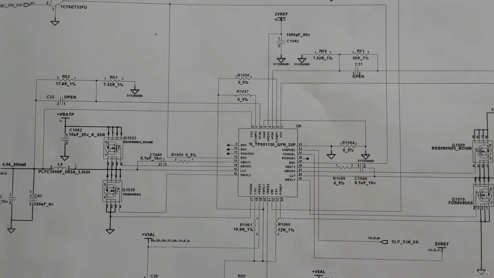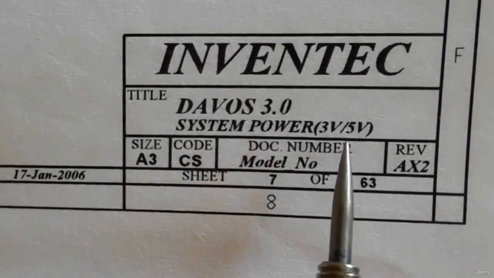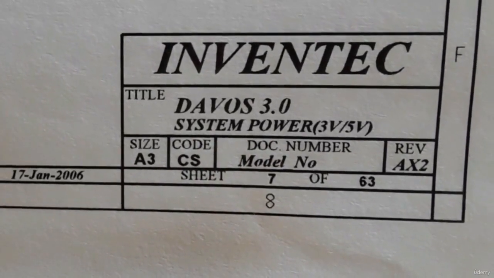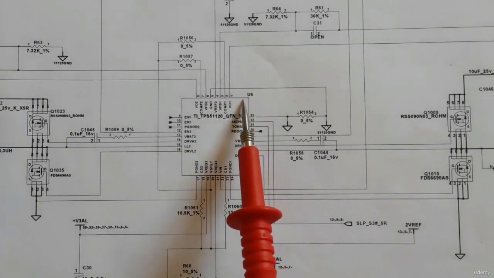So we're going to see the 3 volt, 5 volt power system. As you can see here, system power 3 volt, 5 volts. Okay, so this is the power management IC. As you can see, U6.